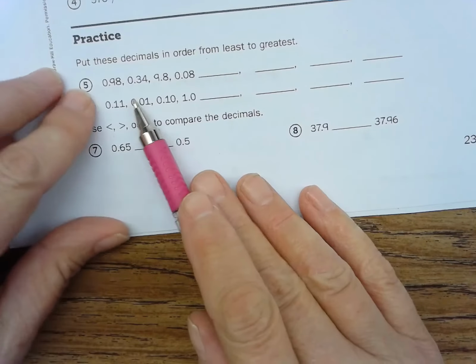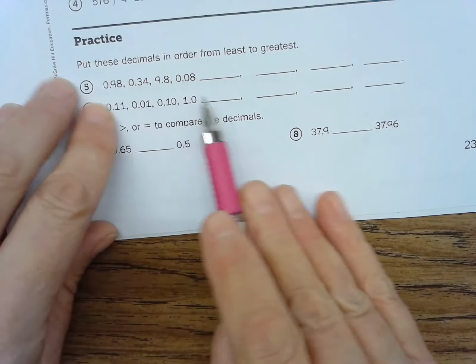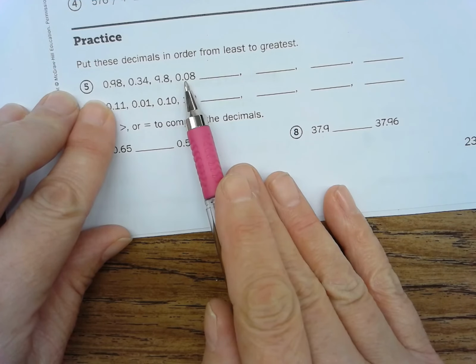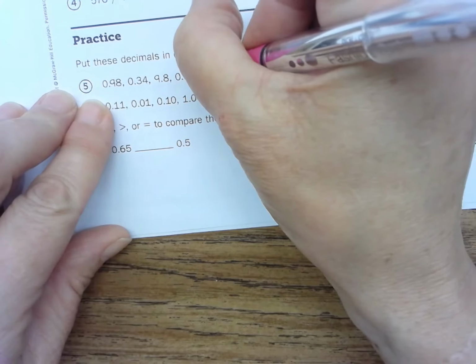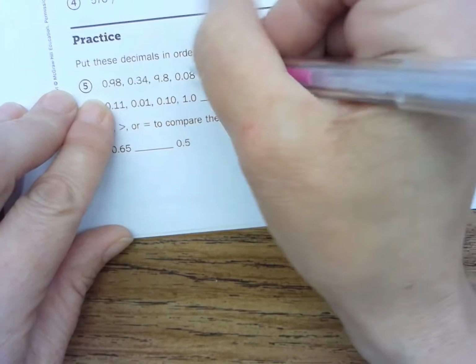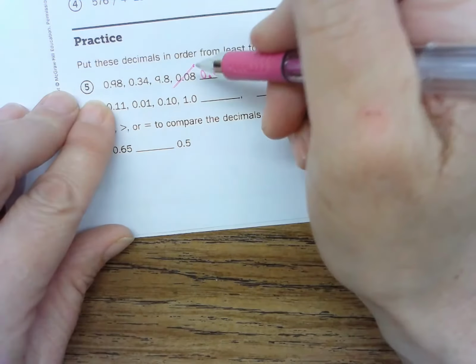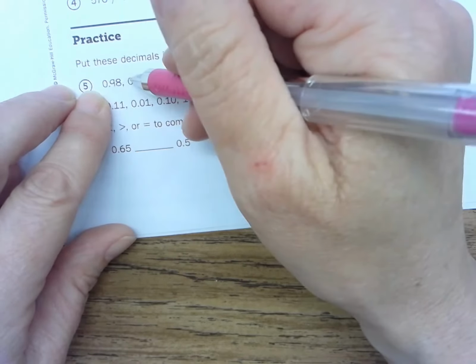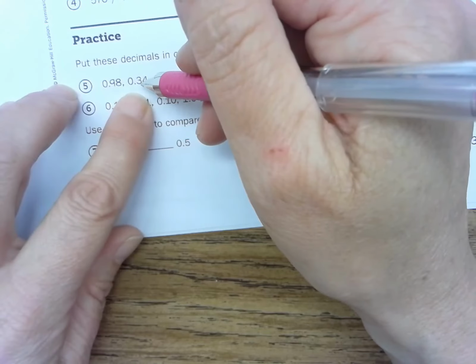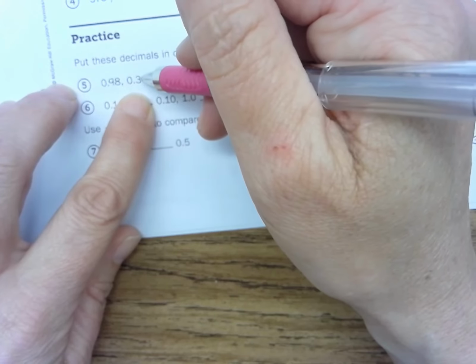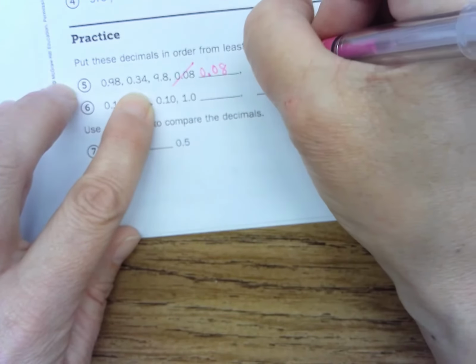Least to greatest. Okay, so the least is the one that has the 0 in the tenths place and nothing else over here. So that's going to be the one that's the least. 0.08 or 8 hundredths. We're going to cross it out because we already used it. So the next one, these two have 0 in the ones place, and then this one has the smaller number in the tenths place. So 34 hundredths, that will come next.